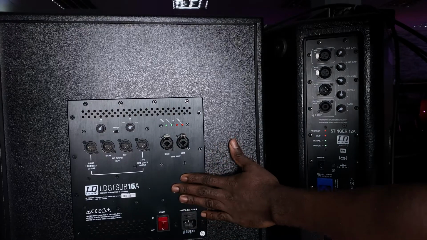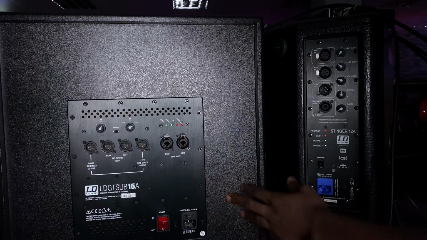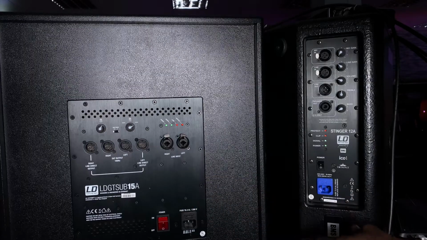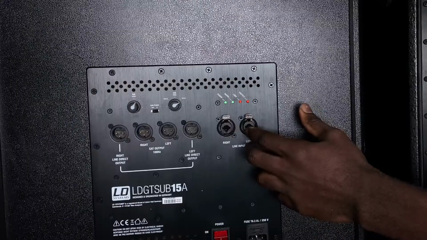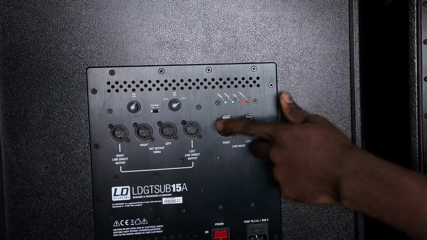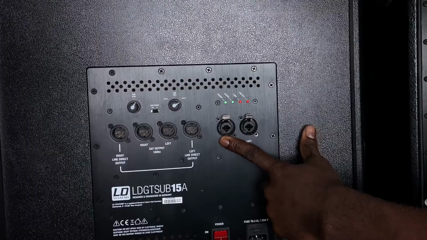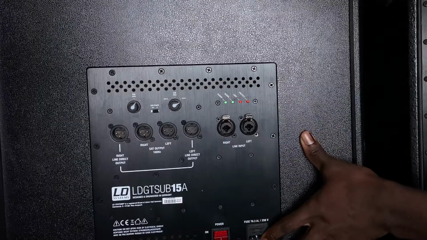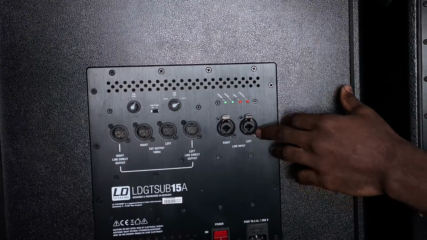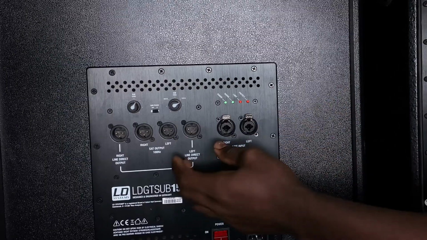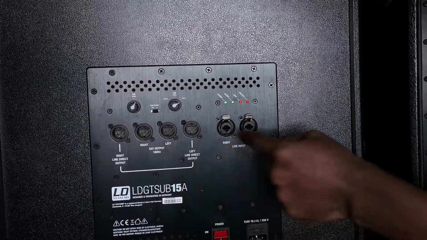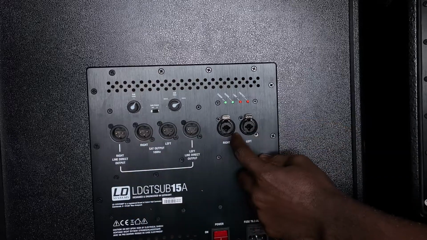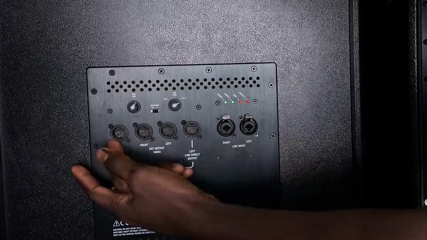This is the setup we have. This is the back of the subwoofer. This is an LD Systems sub, and this is a full range speaker from the same company. We have a left and a right input. We just have one sub and one top, so we'll just be using the left. Most of these subs have 2 different outputs for the left and 2 for the right. Since we are concentrating on the left, it's the same thing on the right.